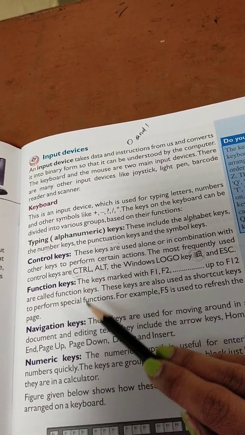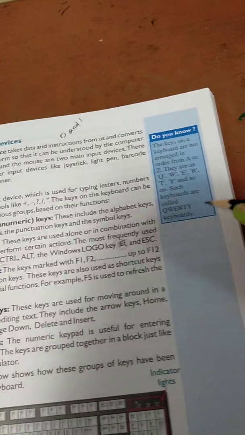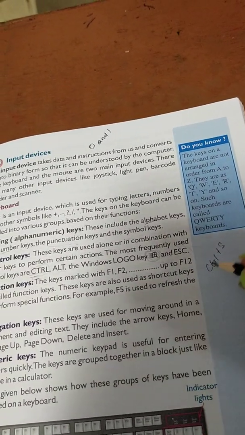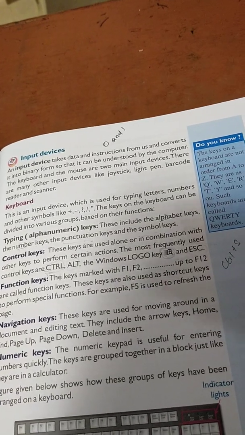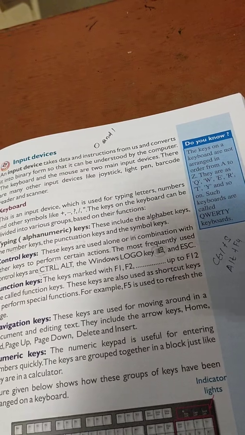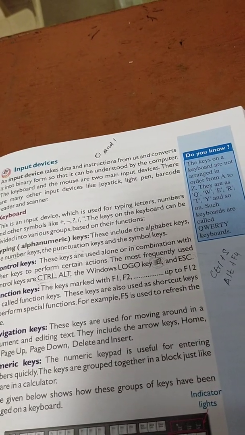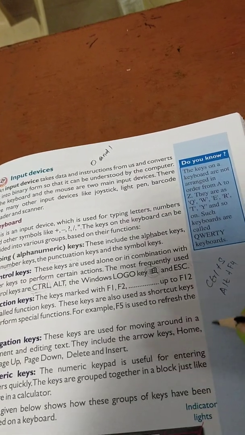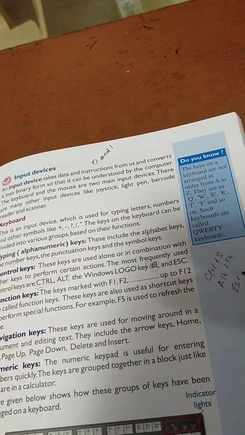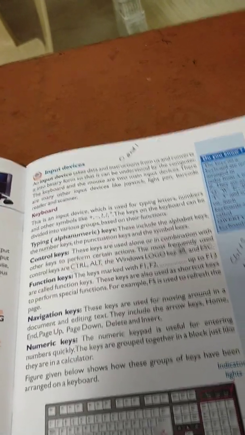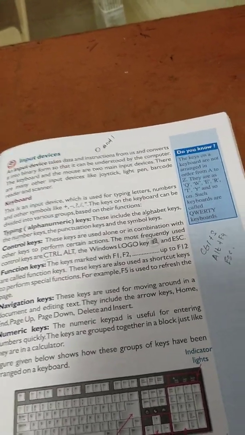Control plus S is used for save. This combination is used for saving the document. Alt plus F4. This combination is used for shutting down the computer. Escape is used for going outside the document. We can come outside the document with the help of the escape key.